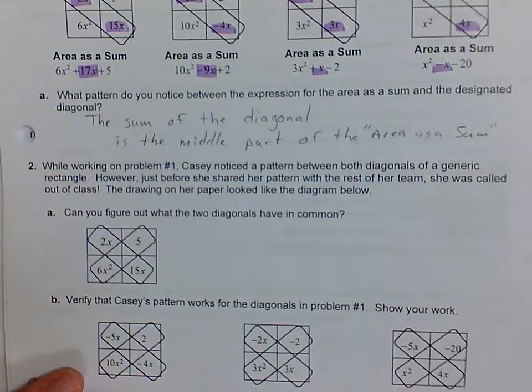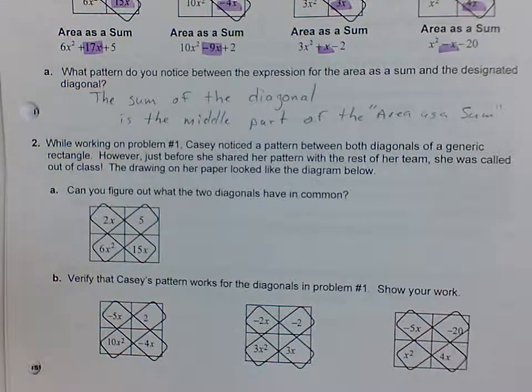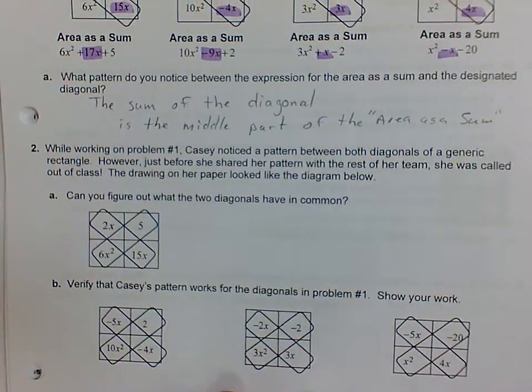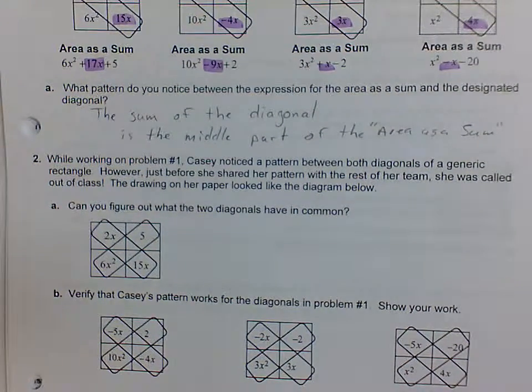Question number two. While working on problem number one, Casey noticed a pattern between both diagonals of a generic rectangle. However, just before she shared her pattern with the rest of her team, she was called out of class. Her drawing on her paper looked like the diagram below. Can you figure out what the two diagonals have in common?